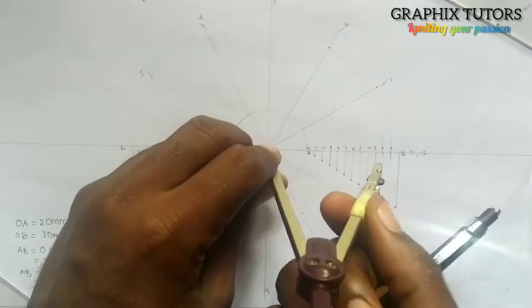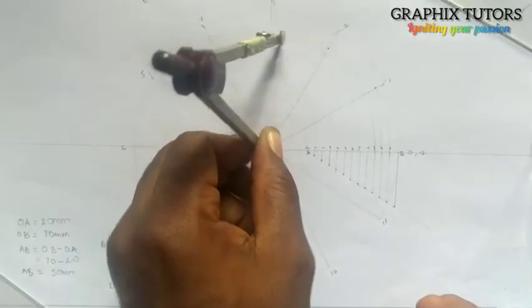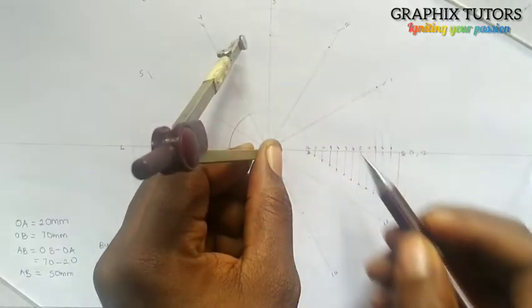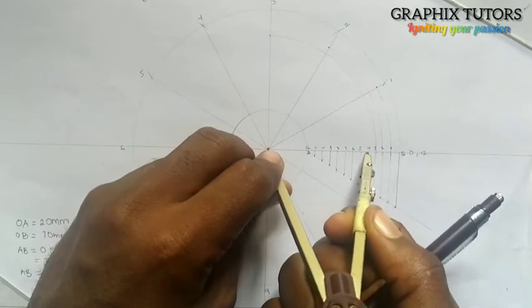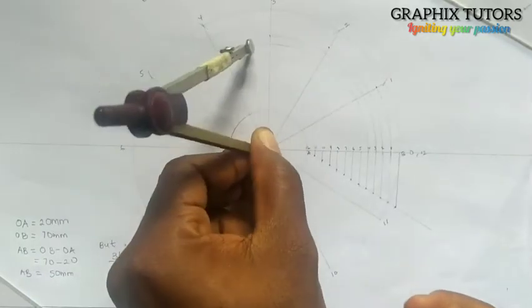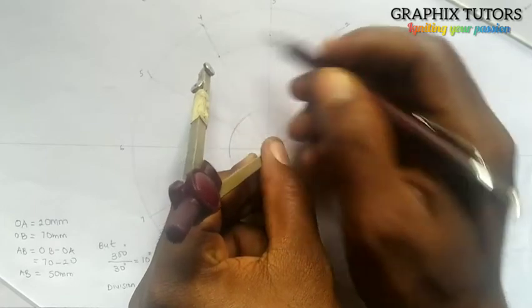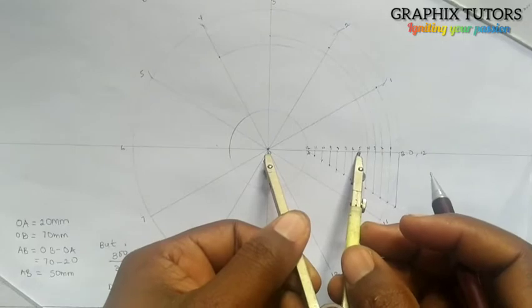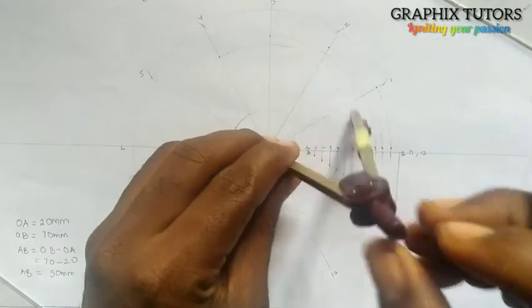I'll take it to 3, to touch line 3. This is line 3, right? Also, I'll take it to 4, to touch line 4. I'll take it to 5, to touch line 5.